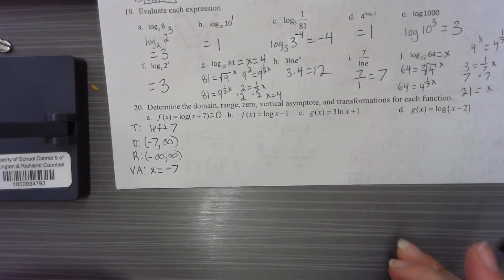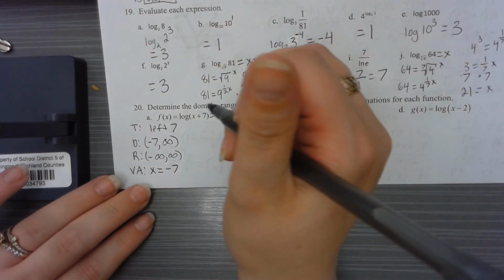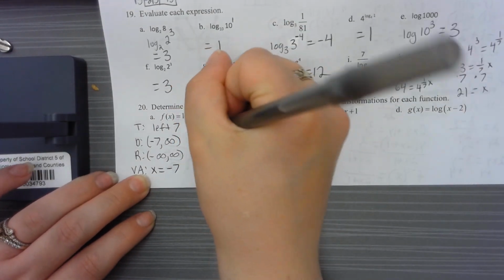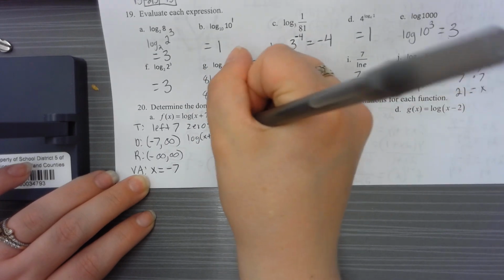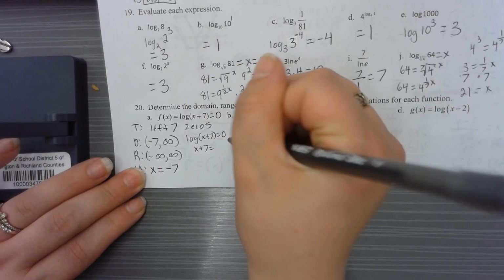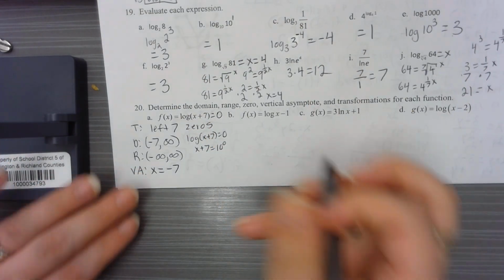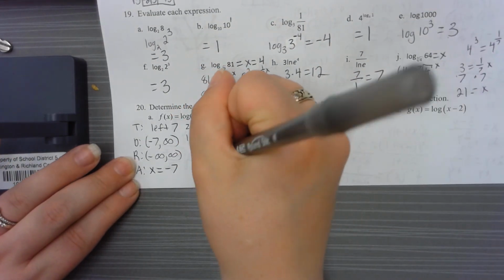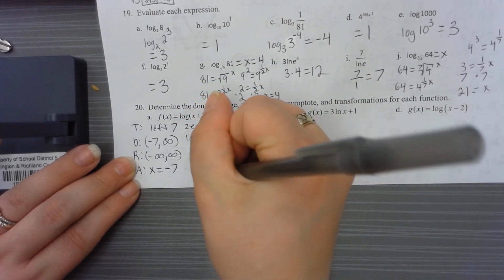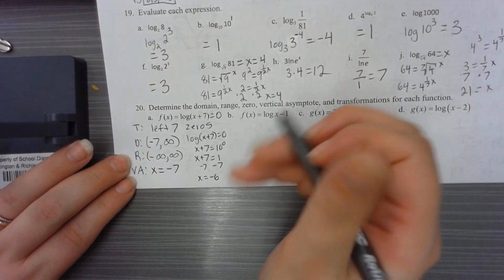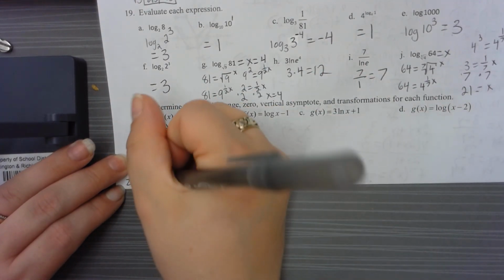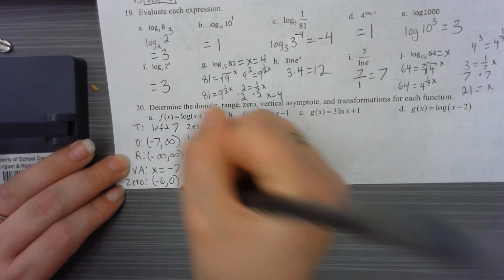Okay, so in order to make that happen for the zeros, we would say x plus 7 equals 0. So we want to rewrite it. So this would be x plus 7 equals 10 to the 0th. And again, 10 to the 0th is going to be 1. So we'd subtract 7. So we'd get that x equals -6. So our 0 is going to be, I'm going to write it down here. Our 0 is going to be -6, 0.